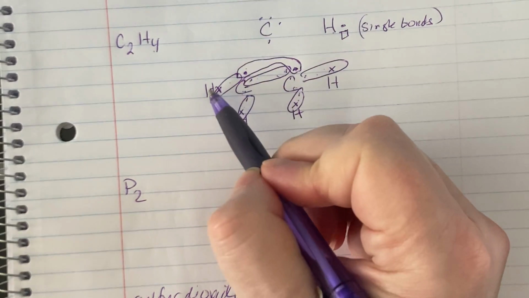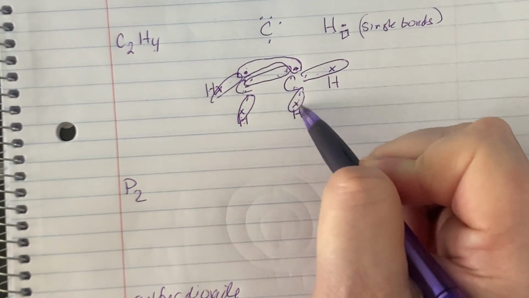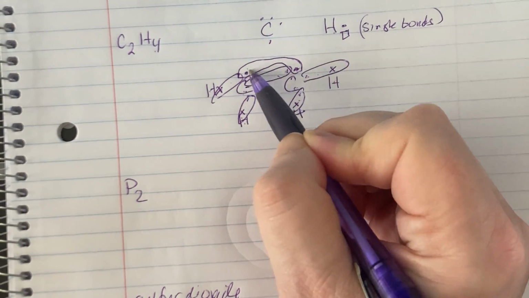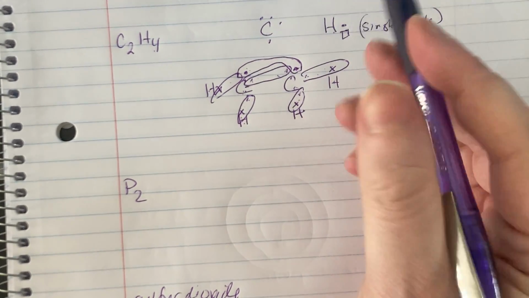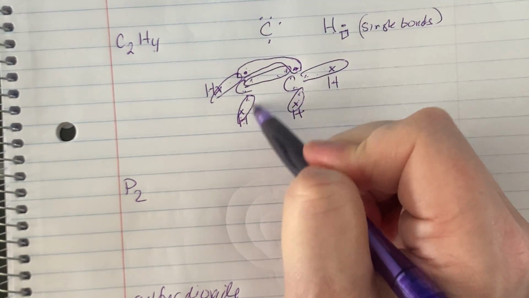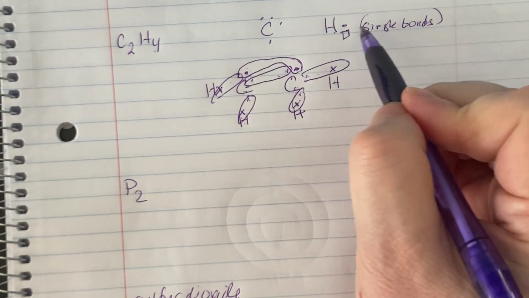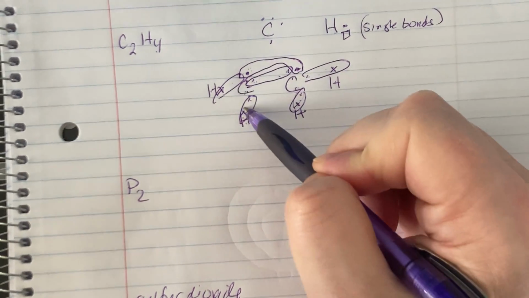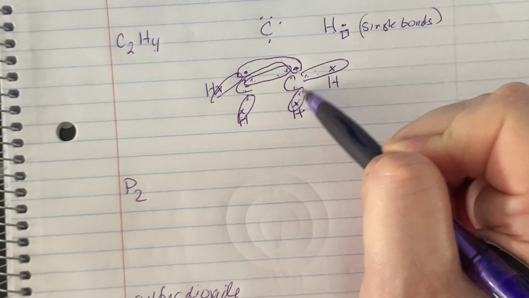And now let's do a double check. Hydrogen, 1 valence. 1, 1, 1. Carbon, 1, 2, 3, 4. Carbon, 1, 2, 3, 4. So they meet the valence rules. Now let's check the octet. Hydrogen, single bond. That's 2, 2, 2, 2. They have a maximum of 2, so we're good. This carbon, 2, 4, 6, 8. Good. This carbon, 2, 4, 6, 8.